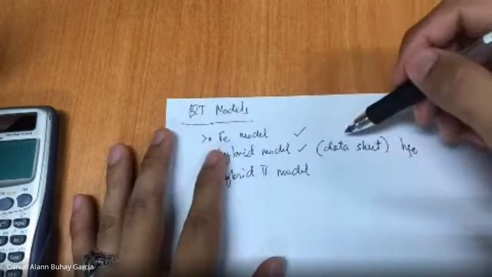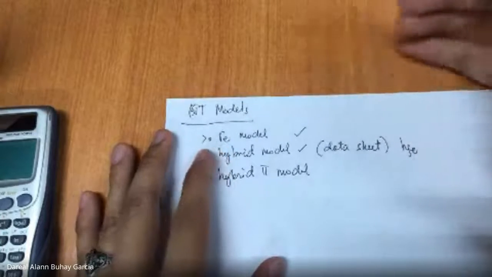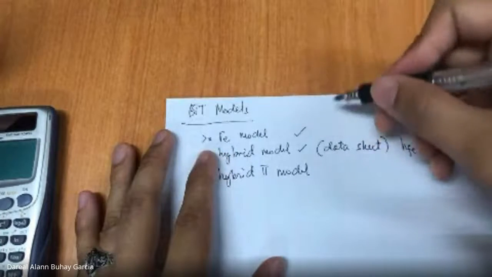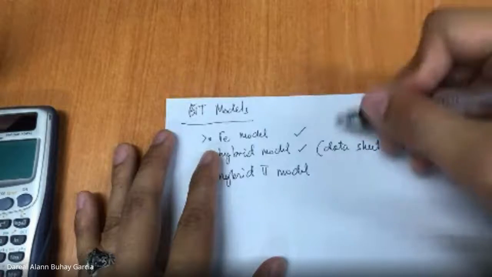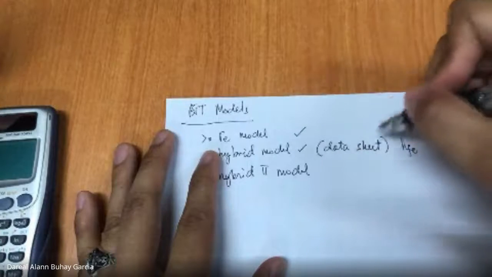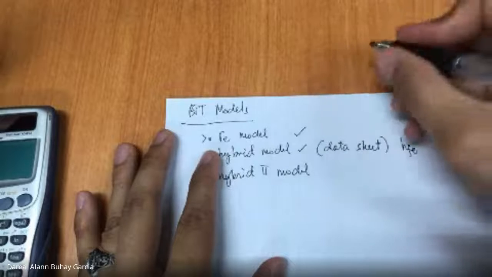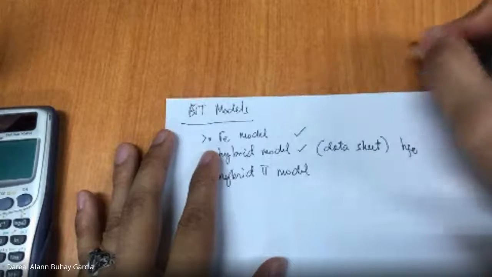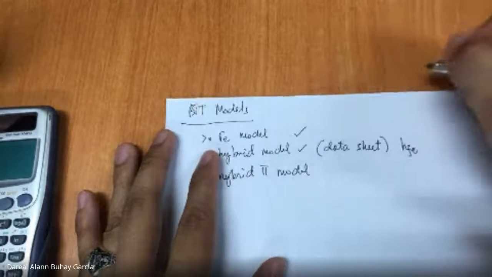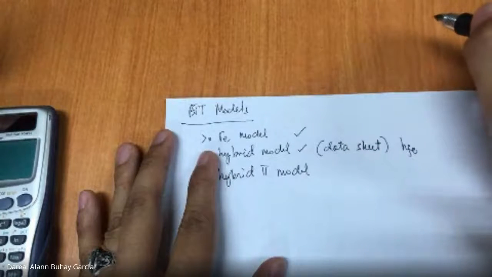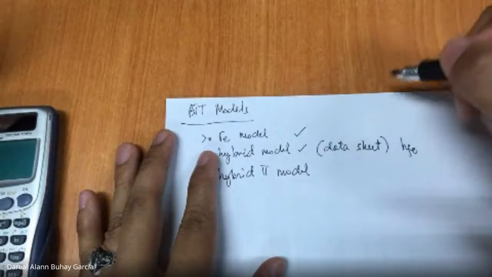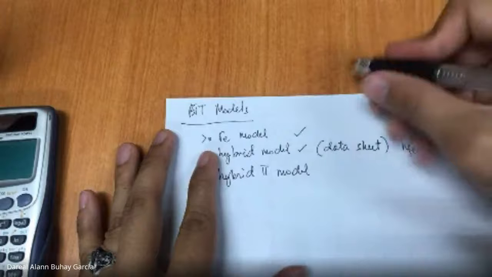Assuming, characteristic curve-wise, as a rule of thumb, our Q point is somewhere in the middle of the characteristic curve.